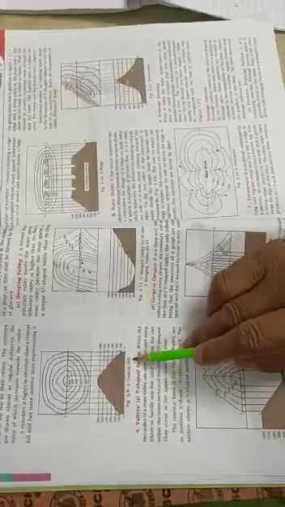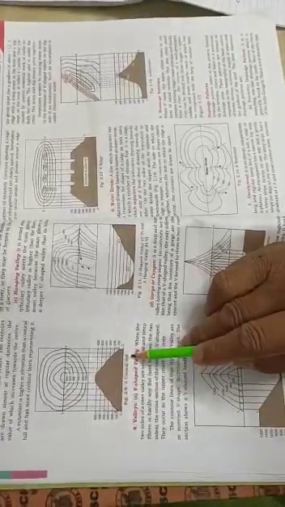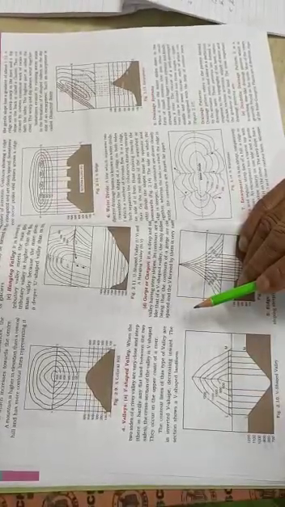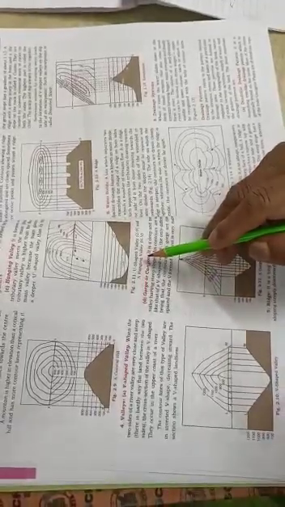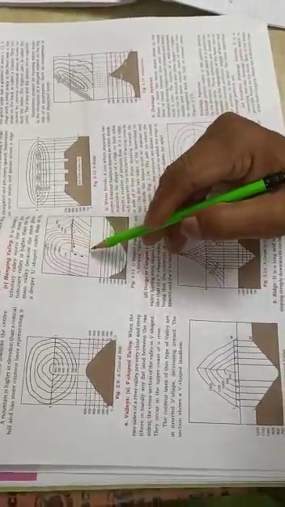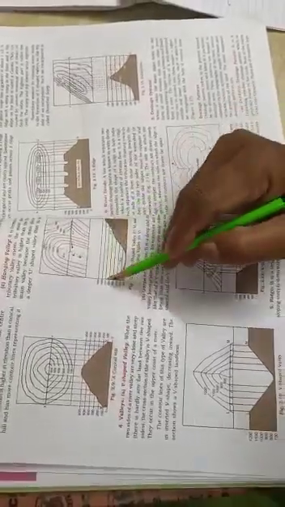These contour lines indicate a conical hill. Conical hills have a uniform slope, usually the volcanic hills. Second is U-shaped valleys. Like here you see the contour lines. This is a U-shaped valley. This is the sky view, and this is called the side view.